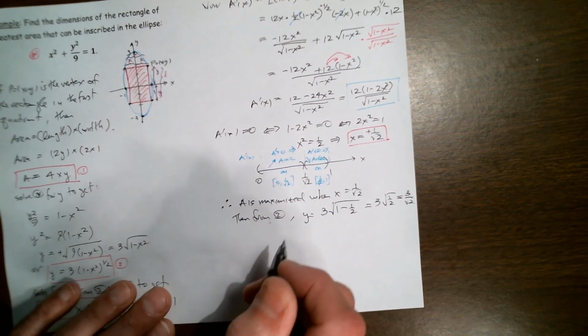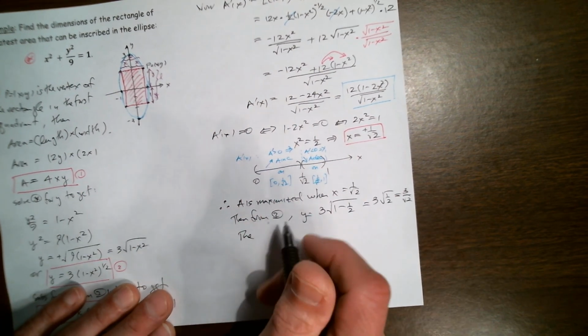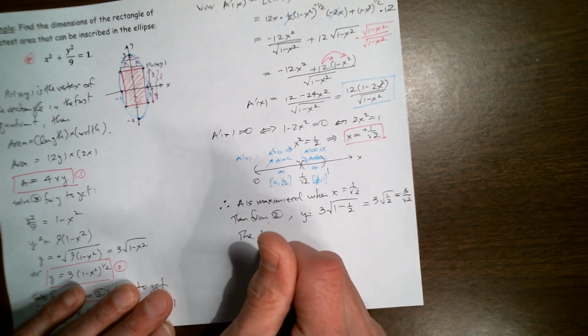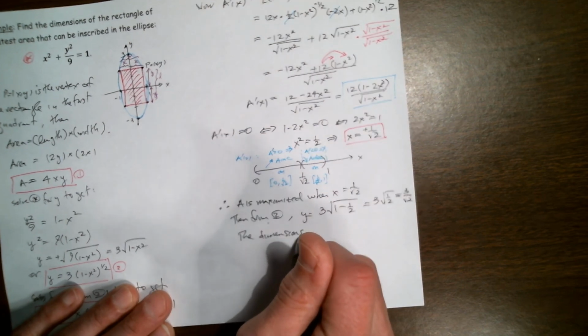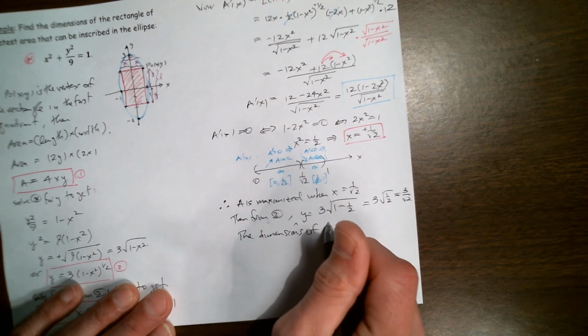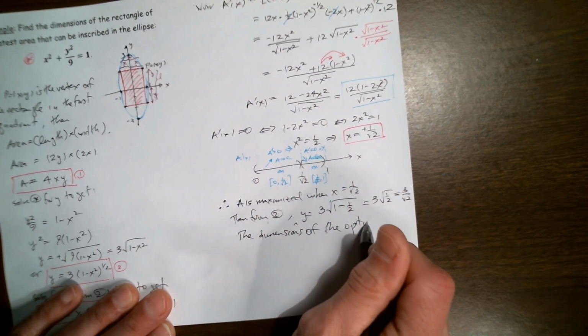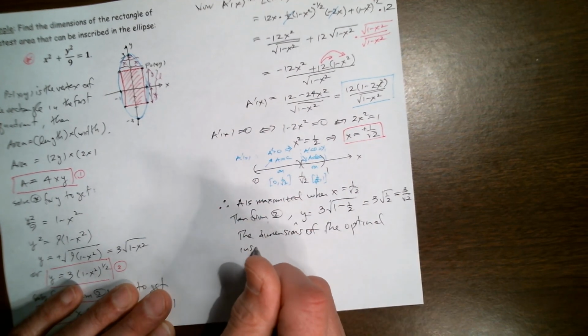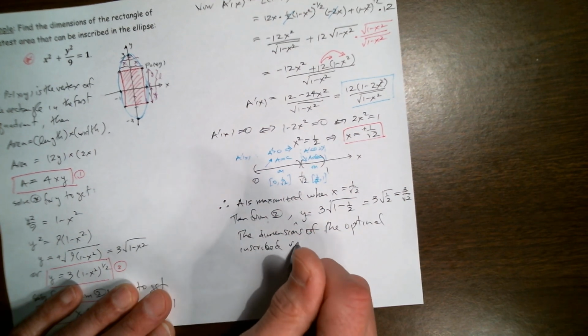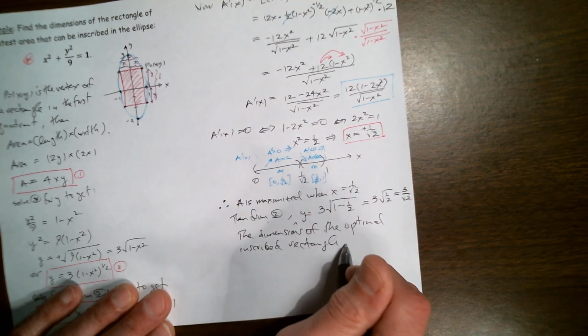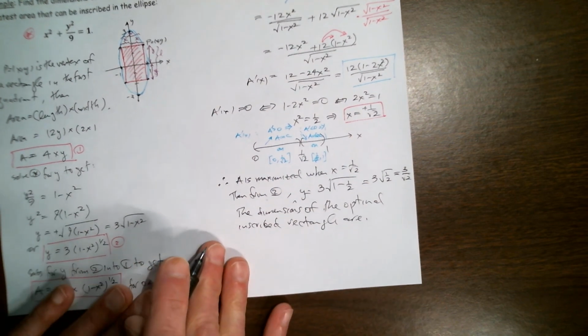And therefore, the dimensions of the optimal inscribed rectangle are going to be given as follows.